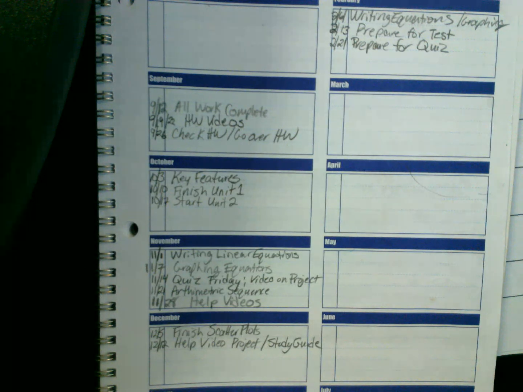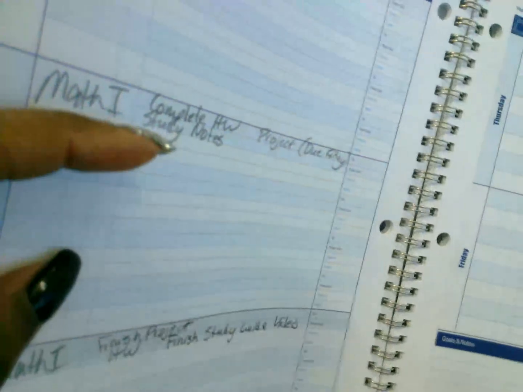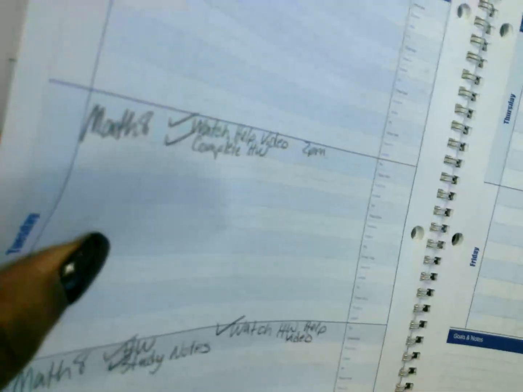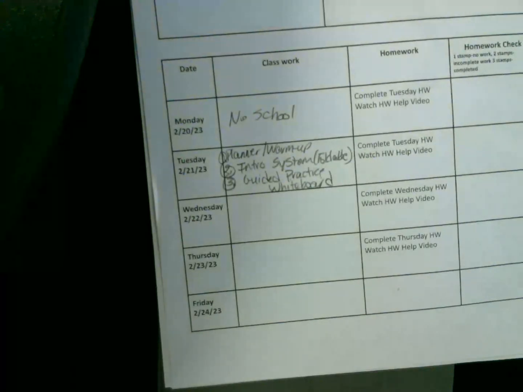All right. I had to get another mouse. All right. So now let's find a new page in our planner, please. Don't forget, we have tutoring this afternoon in person. You do language arts first and math is second.